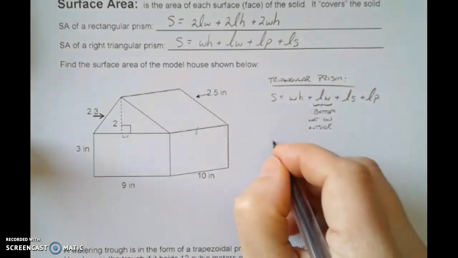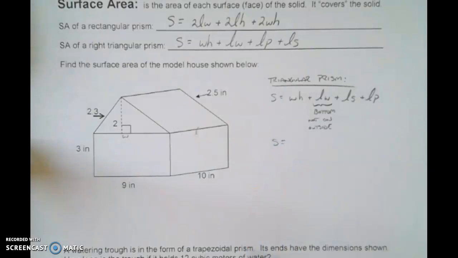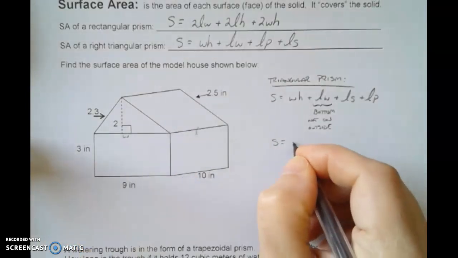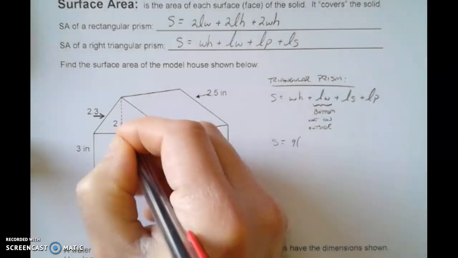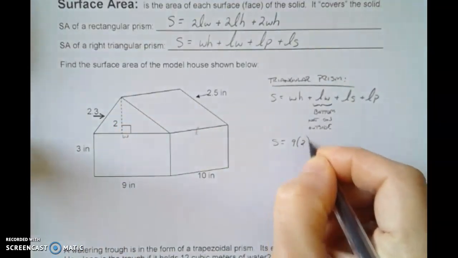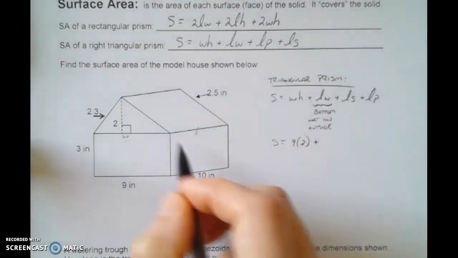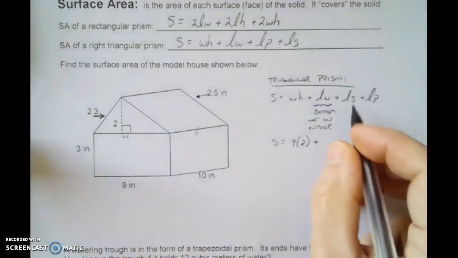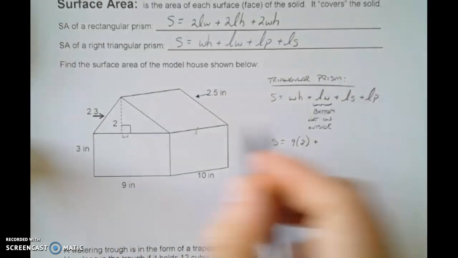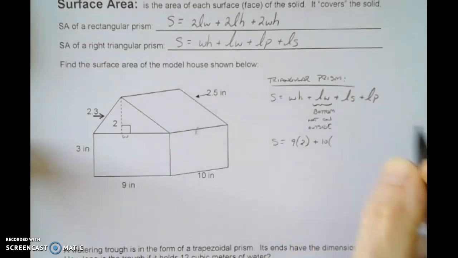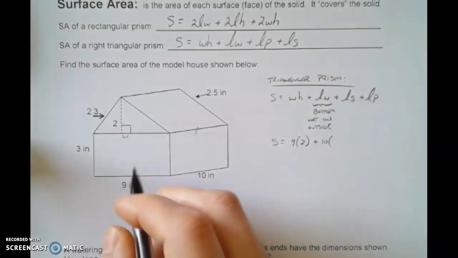So S equals the width, this segment right here is 9 inches, times the height, we said before, was 2 inches, plus, now we're going to ignore this part right here again because that's the bottom that you can't see. So we're going to go to the length times slant S. The length is this segment, which is 10, times your slants, S and P. It doesn't really matter which one's which.